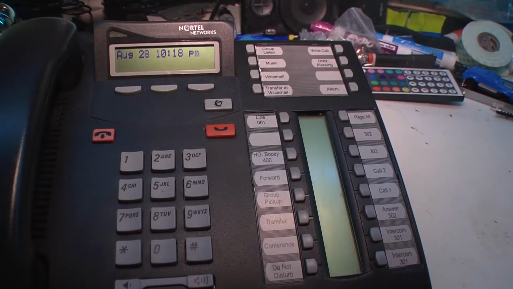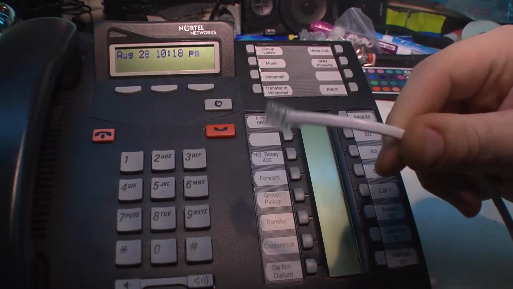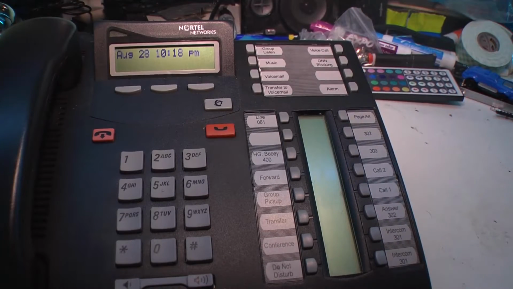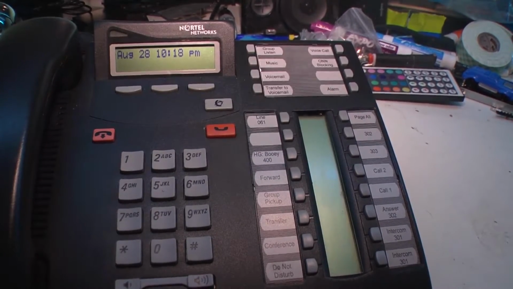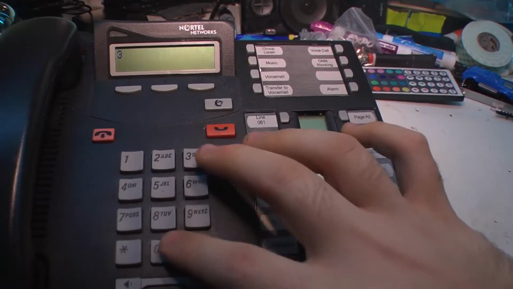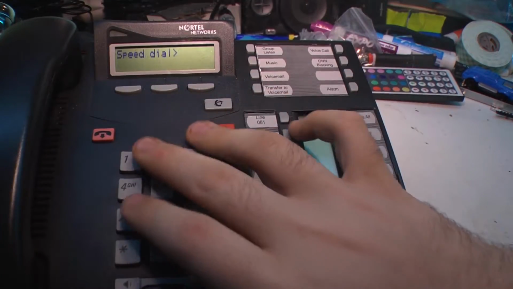The reason why it's actually ringing is because it will forward to voicemail. Voicemail is set up on that extension, and if there is a forward no answer, it will ring even if the call is not in service. Let me actually do this with a different phone. I'm actually going to unhook Robin, and Robin is 3-0.